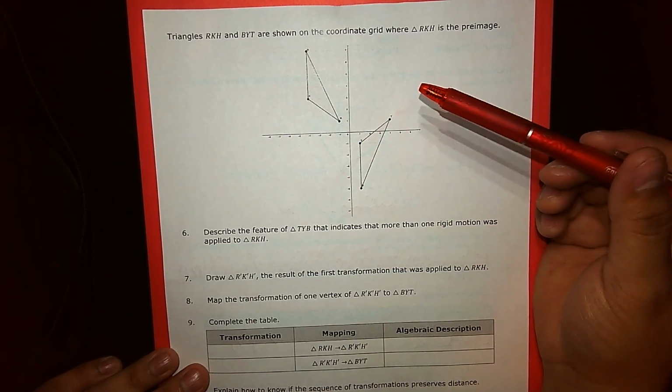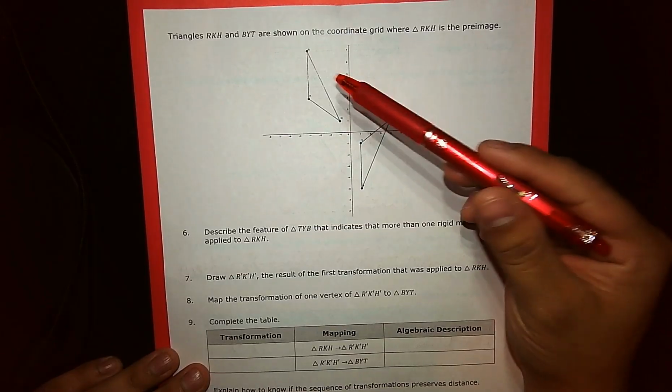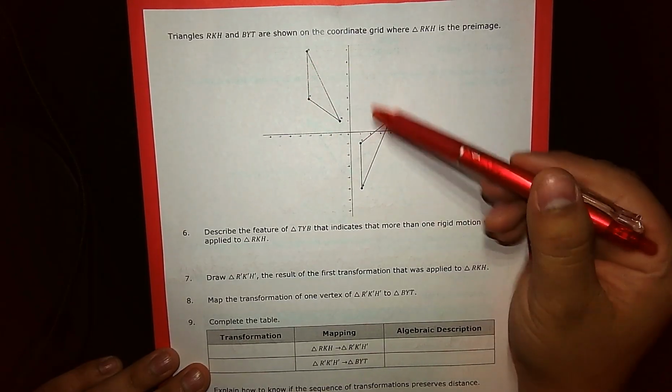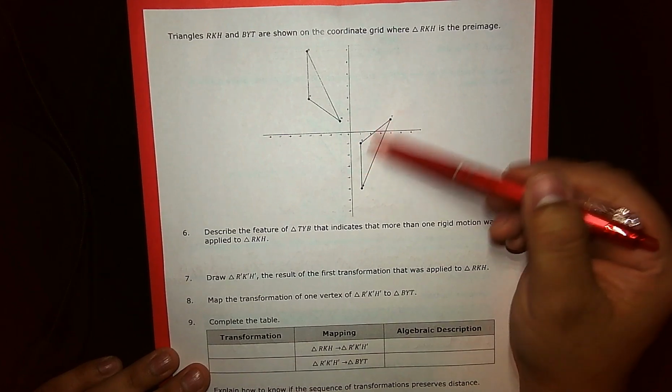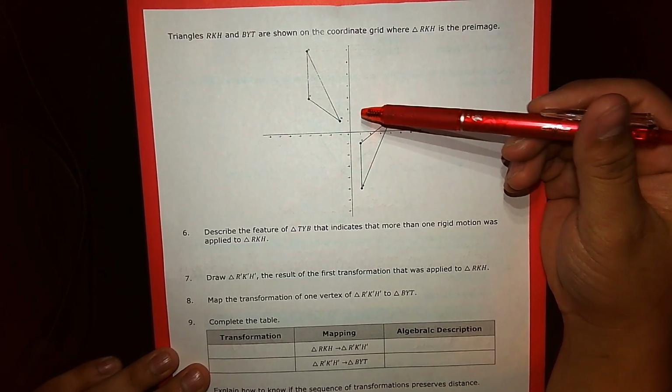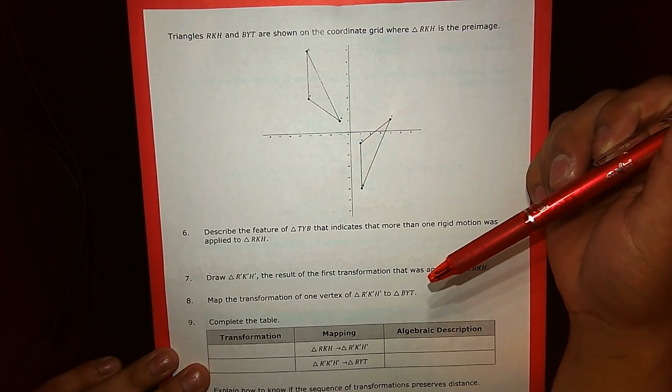At first glance, there's no way, because the orientation, the way this triangle looks here, doesn't look the same here. It just doesn't look the same. So we can't say that it was translated. What about reflected? Was this somehow reflected to get there?